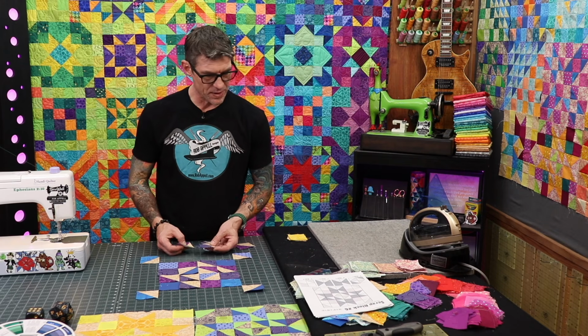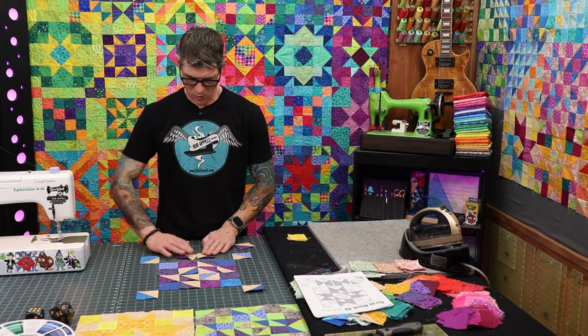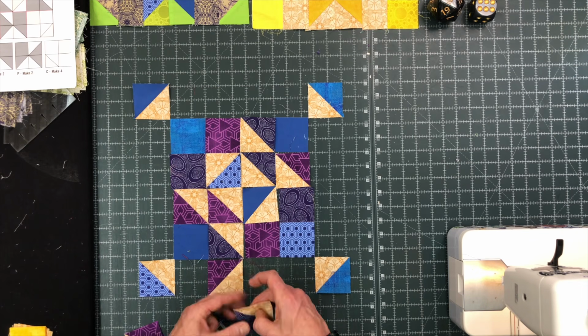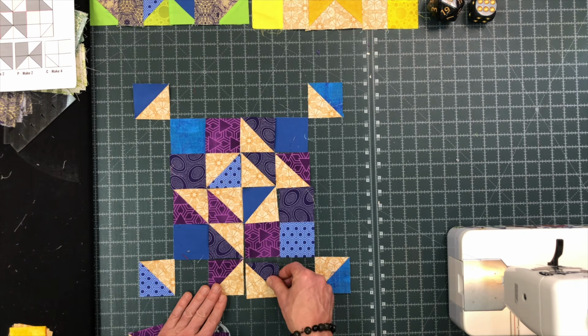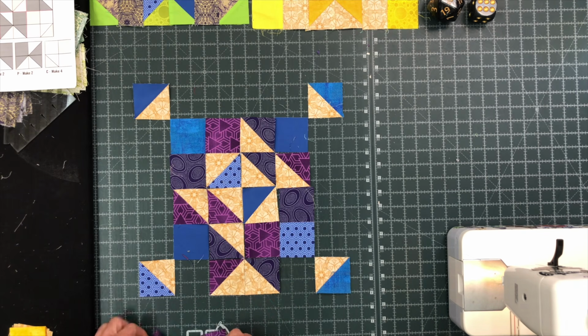On the outer ones, we need the lights to form a peak away from us. So in this situation, I'm going to switch this and this here. So the light peaks will point into the blocks.